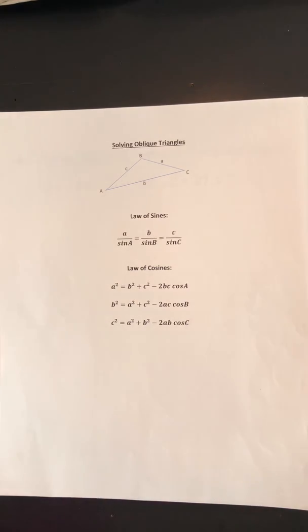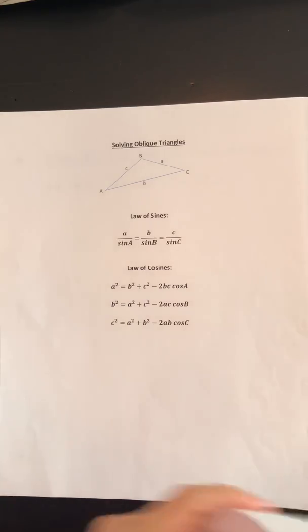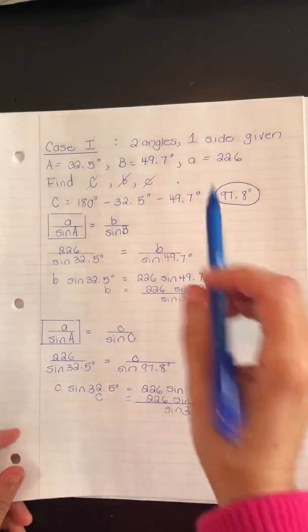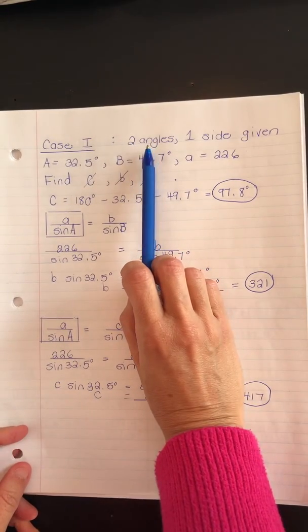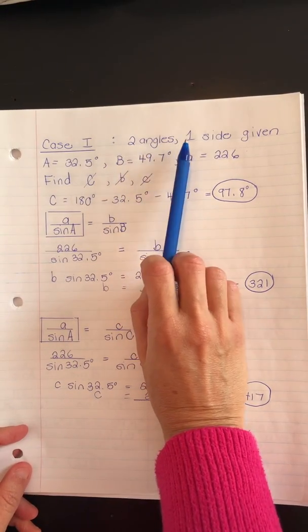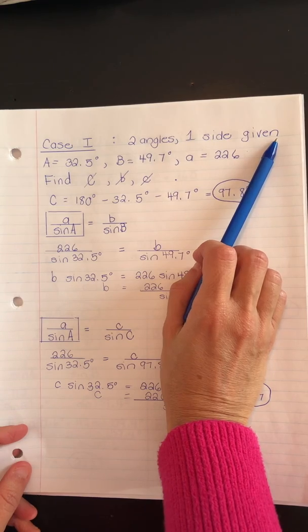Morning. Today we're going to continue our look at oblique triangles. A reminder that in our last lesson we solved examples from the first two cases. In the first case, we looked at when we were given two angles and one side length.